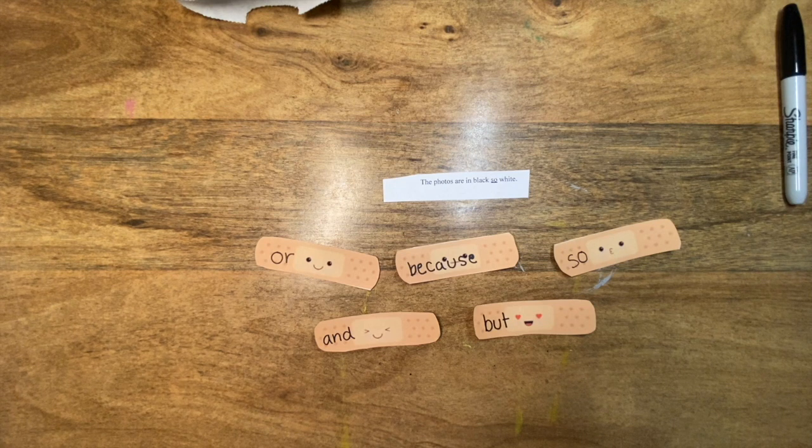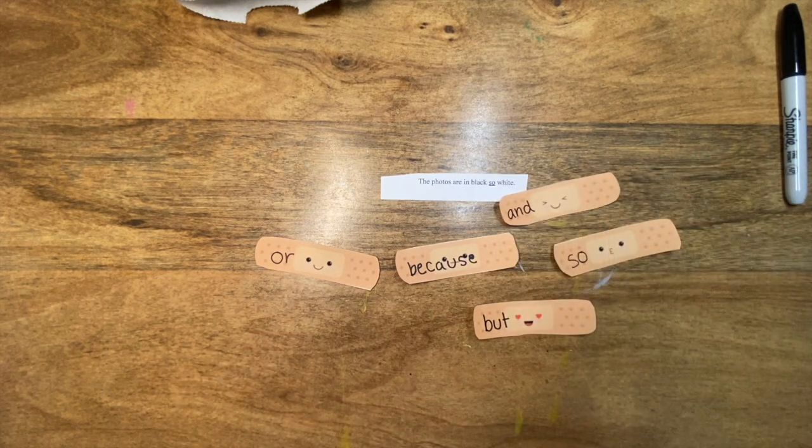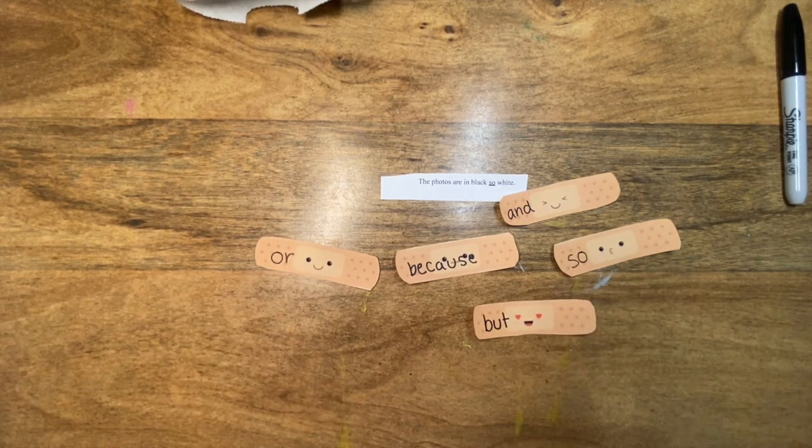Which of these band-aids seem to make the most sense for this sentence? That's right, it's the and band-aid, because the photos are in black and white. That means that the photos are colored with black ink as well as white spaces.